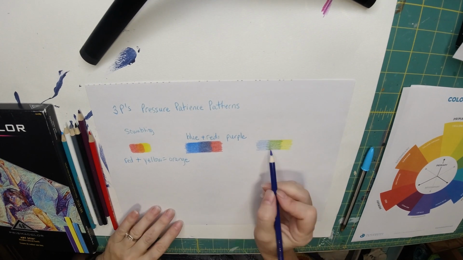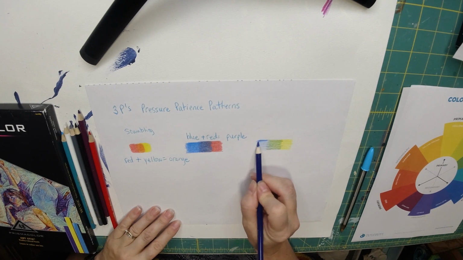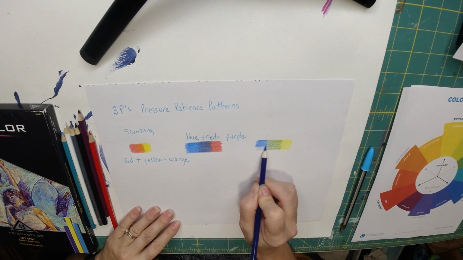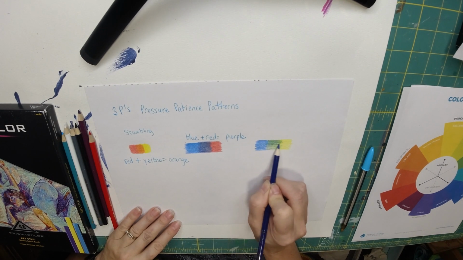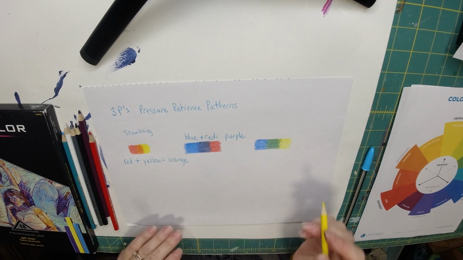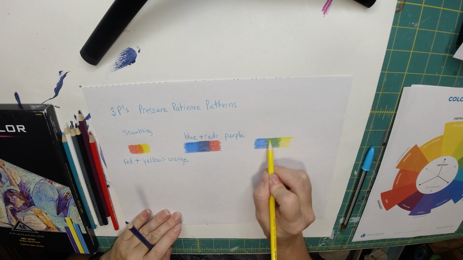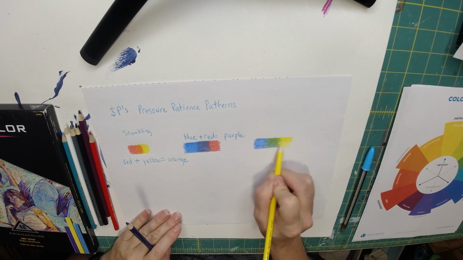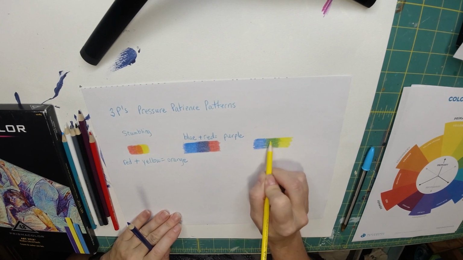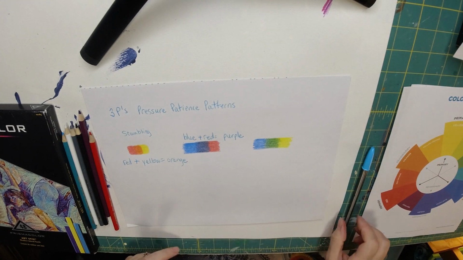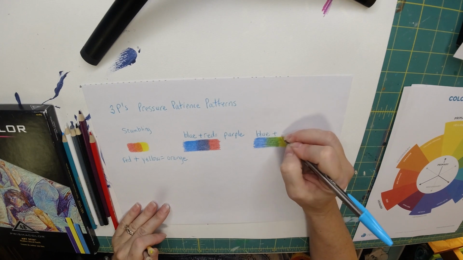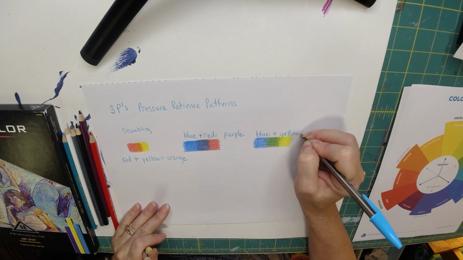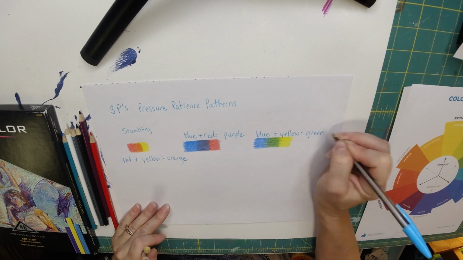And you can already see that green color starting to come out. So where I have combined the primary color of blue and yellow, I have green.